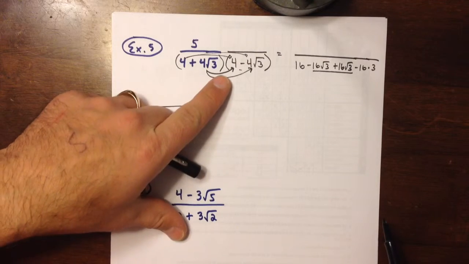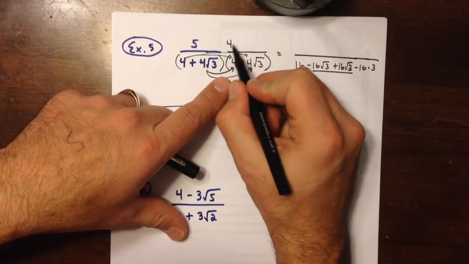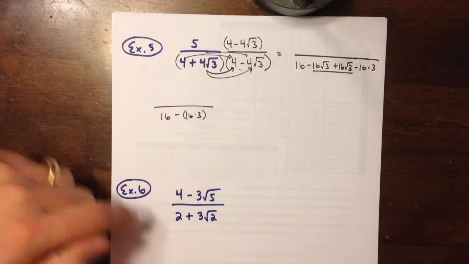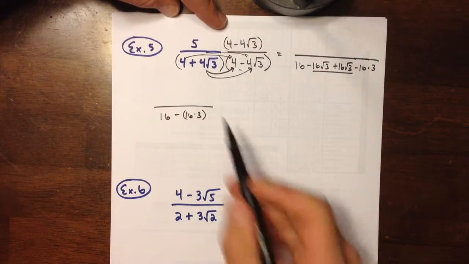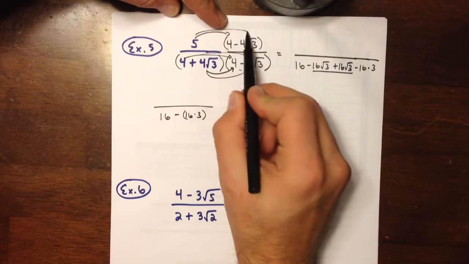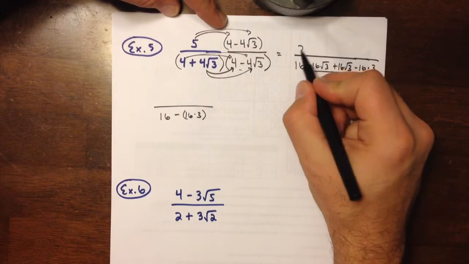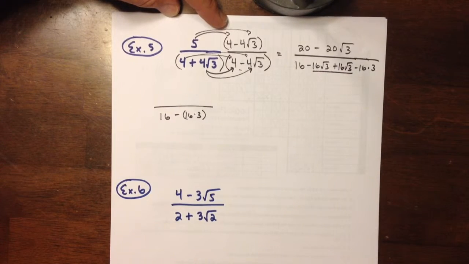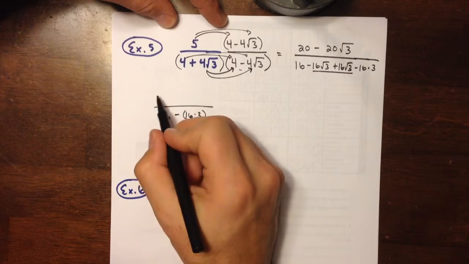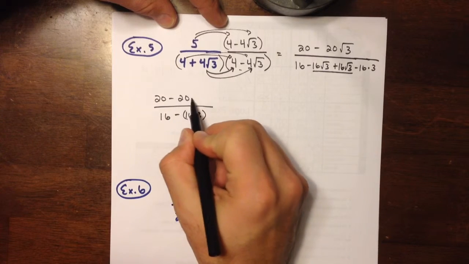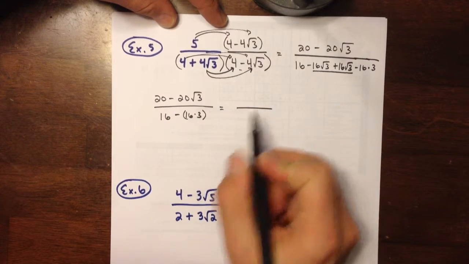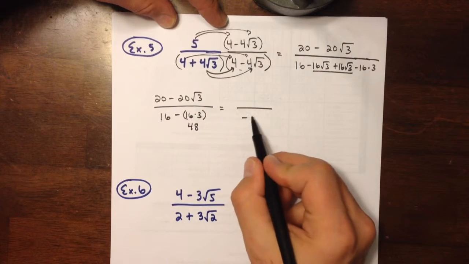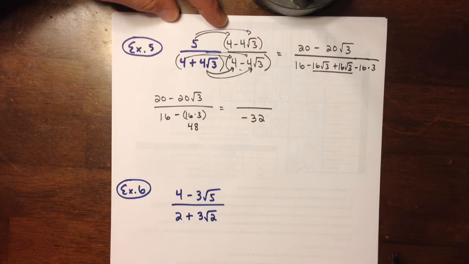Now, whatever we do to the bottom, we have to do to the top. So I have to multiply the top by the same thing. But this is much easier because all I have to do is distribute the 5 to both terms. So I get 20 minus 20 radical 3. So I'll just rewrite that over here. So this is 16 minus 48, which is just a negative 32.